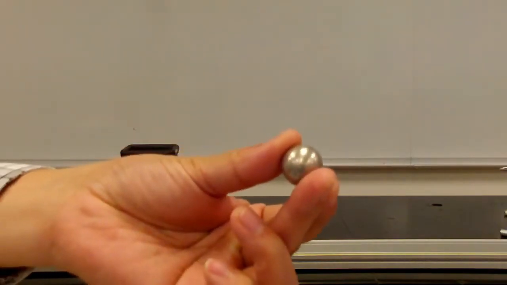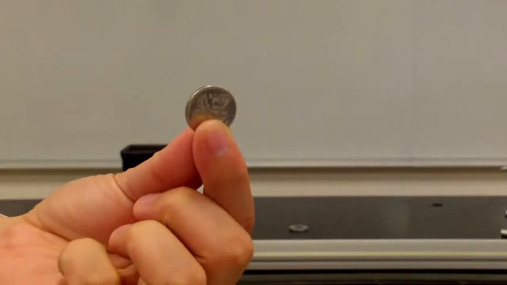So this is the cart and the launcher setup for demonstrating the independence of the horizontal and vertical motion. This is the ball, and this is the coin used to trigger the launch manually.